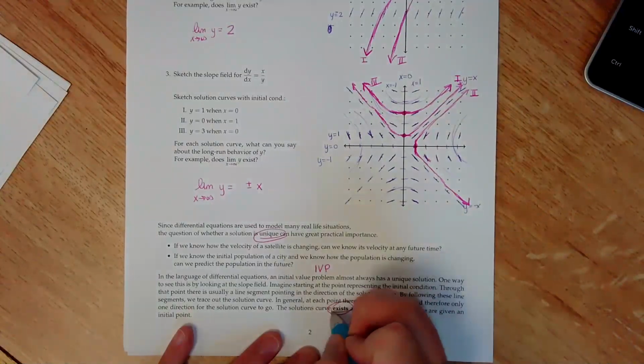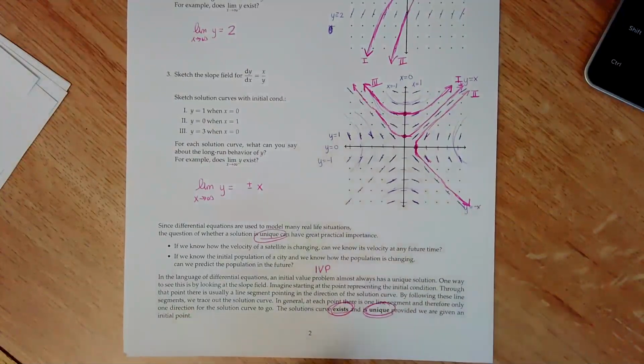So this is a big topic in mathematics. How do we know we have a solution? Does a solution exist? And if it does exist, is it unique? Okay, so those are huge questions in the field of differential equations and in numerical methods. It's something if you take more advanced math courses, you'll definitely be taking a look at.